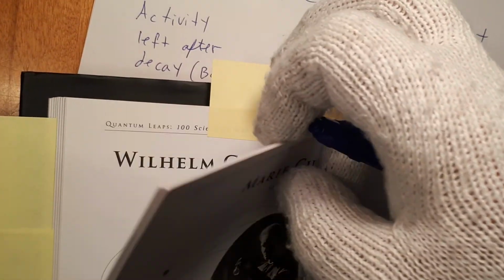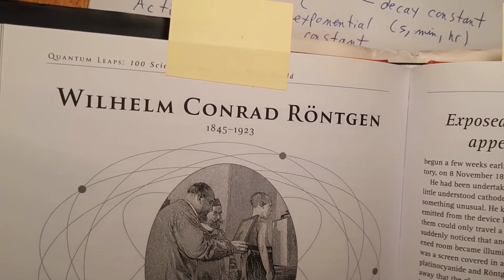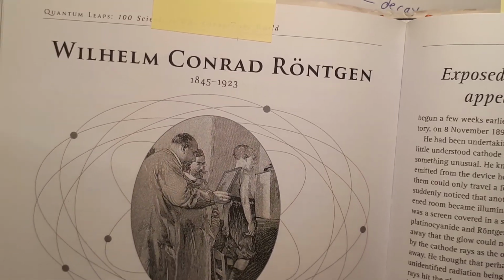There is one more I need to mention. In the decay of radioactive materials, there are also X-rays that are emitted, and you will encounter X-rays in your studies later on, and that uses the unit of a Roentgen.